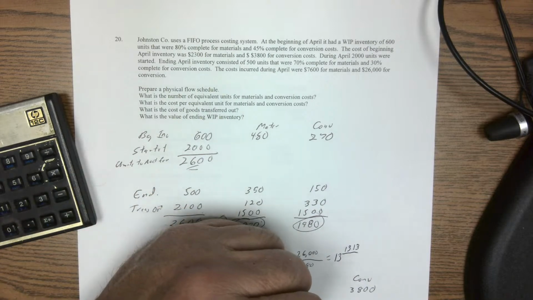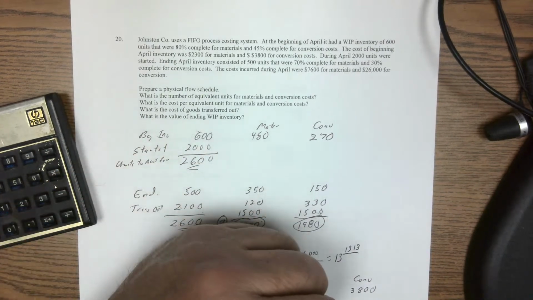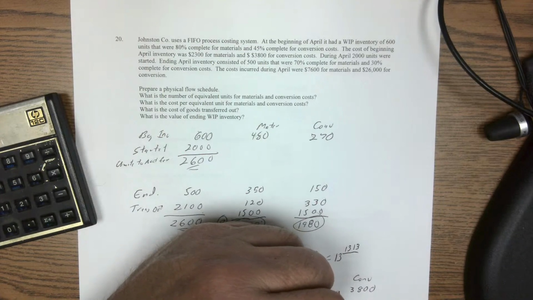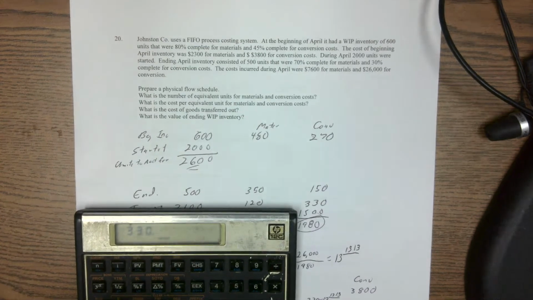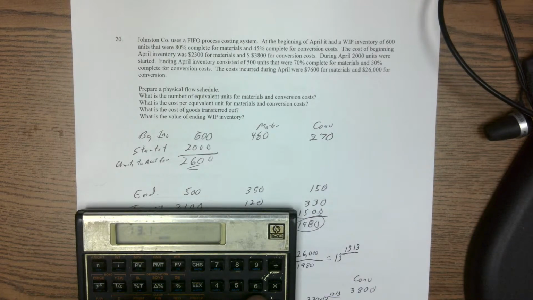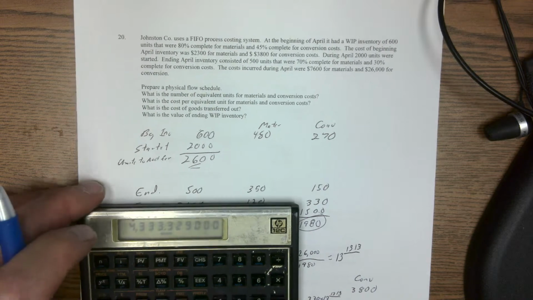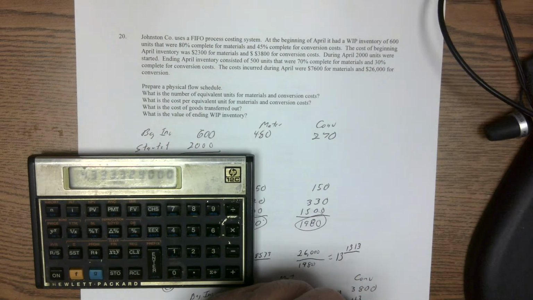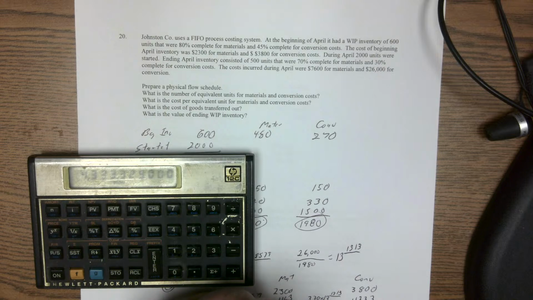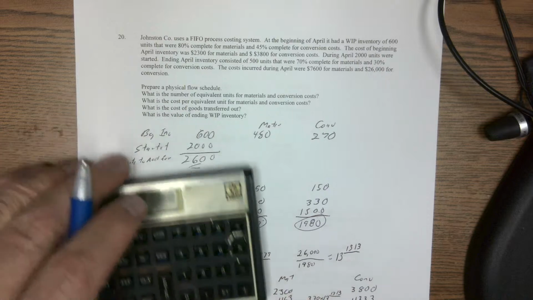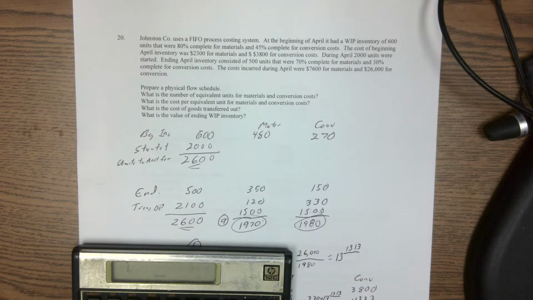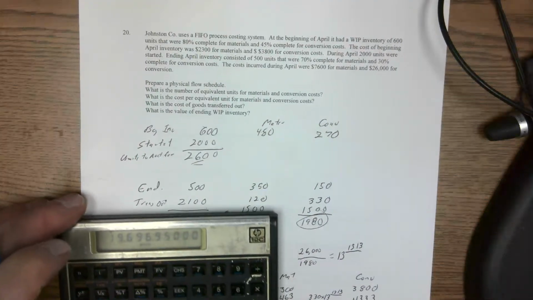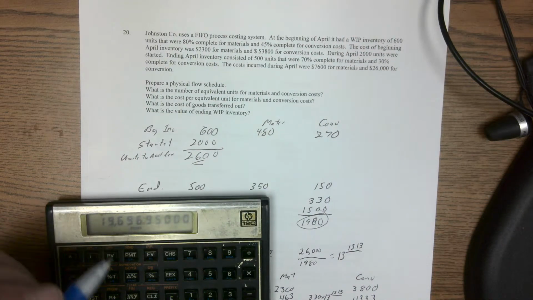Then we're going to have 330 times the 13.13, which is 4333, and 1,500 times 13.13 is 19,697.